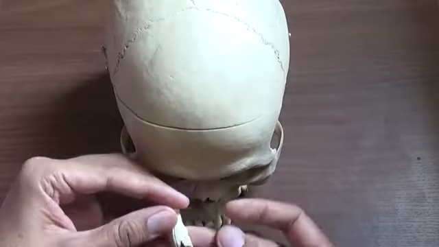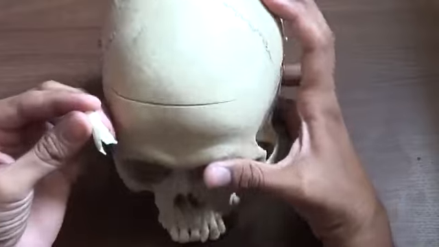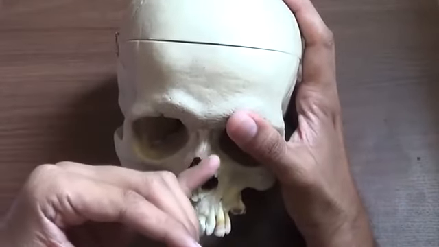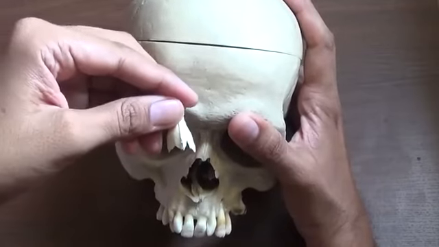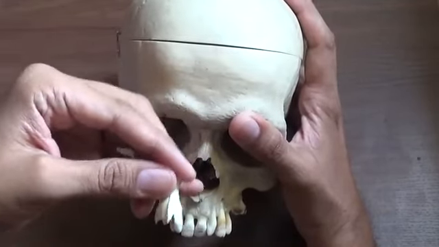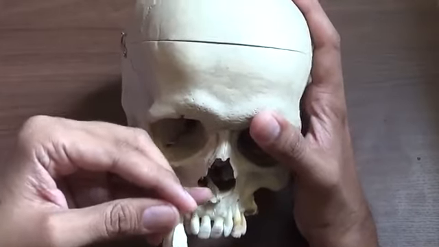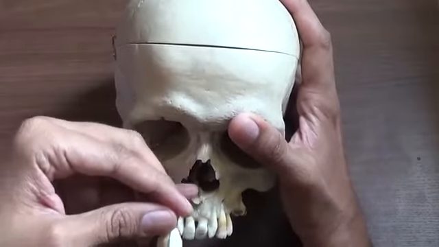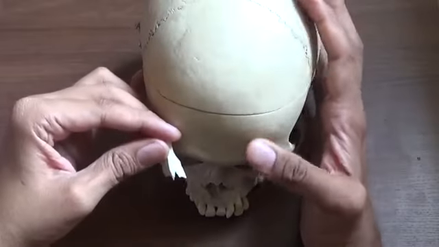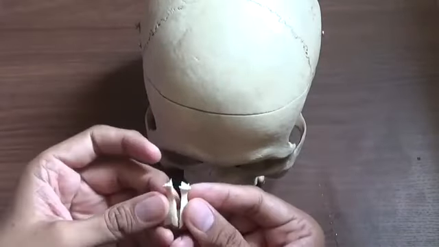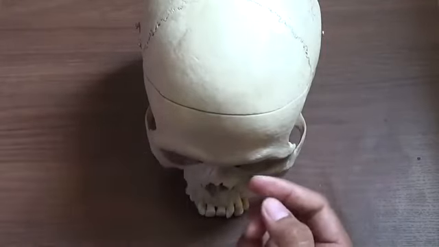Below they form part of the nasal aperture, right? Let me show you here. This portion of the nasal aperture is contributed by the lower free margin of the nasal bone, which is connected to the cartilage of the external nose, and below the aperture is contributed by the maxilla. So these two are nasal bones. Third paired bone, right. First is the maxilla, second zygomatic, third the nasal bone.